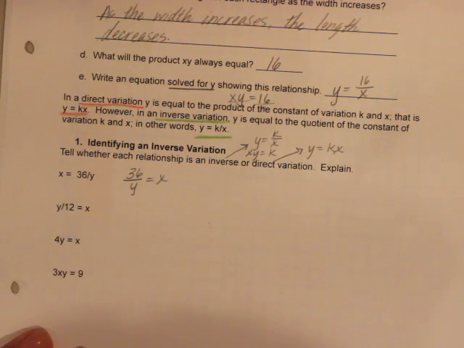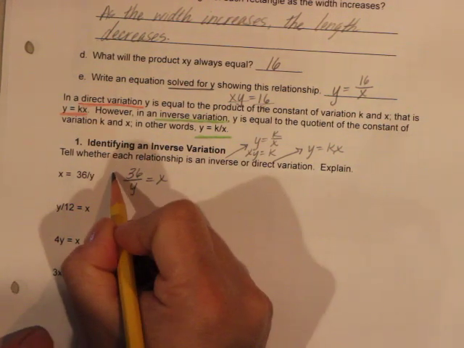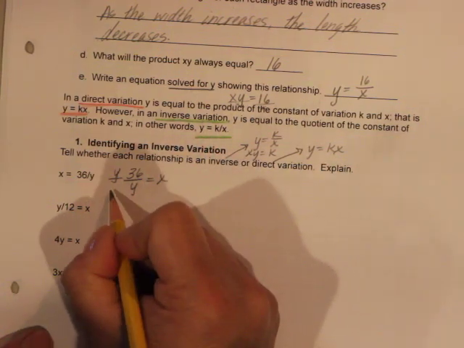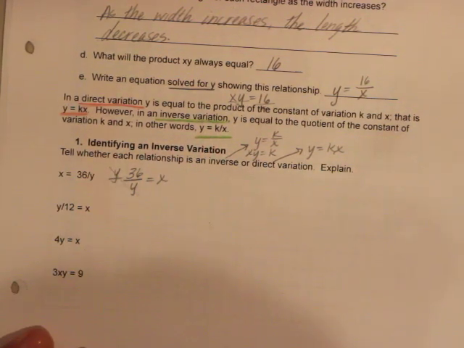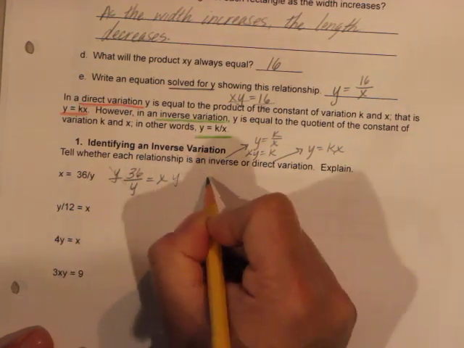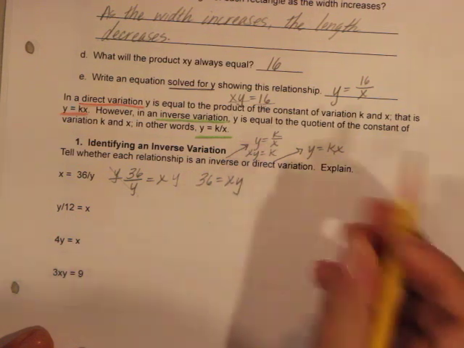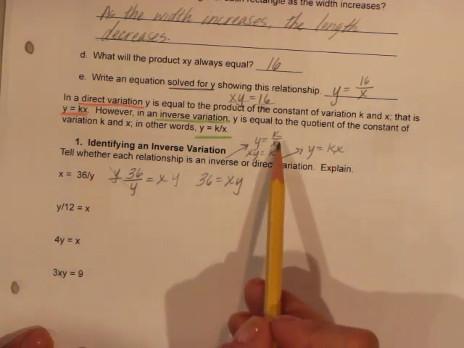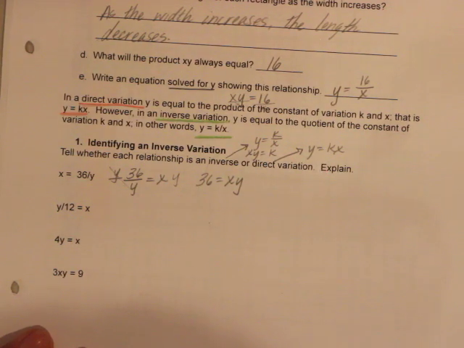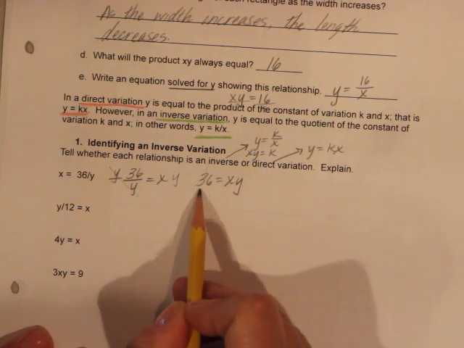If I want to write this in terms where I don't want y in the denominator, then I could multiply this, right, by y to get rid of it, and I can multiply this side by y, and I end up with 36 equals xy. Which one of these equations does that look like? Inverse or direct? Hopefully you can see it here, xy equals k, that's what we've got.